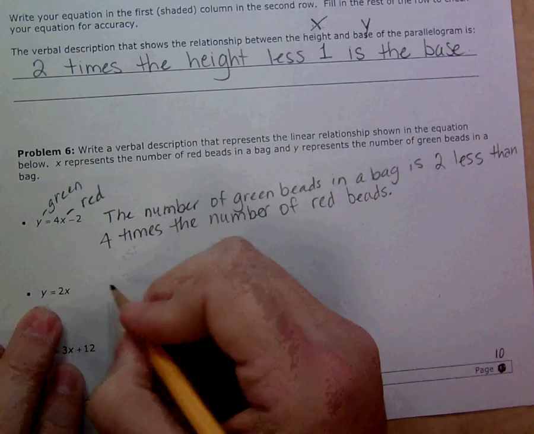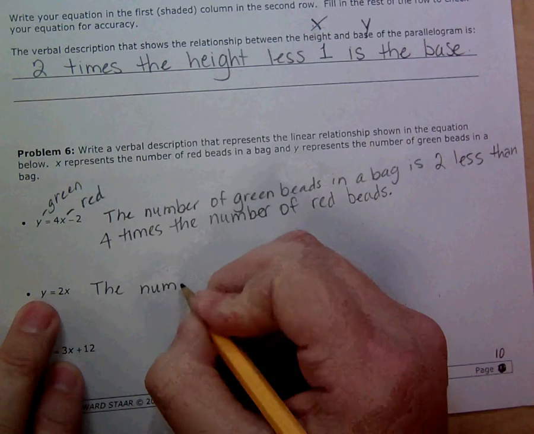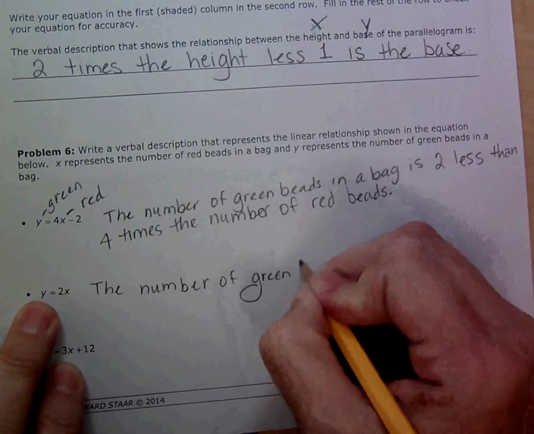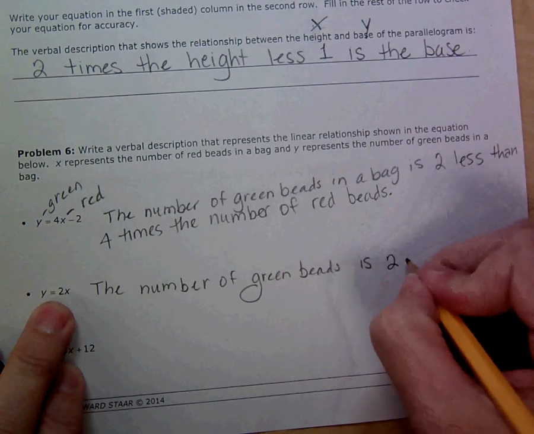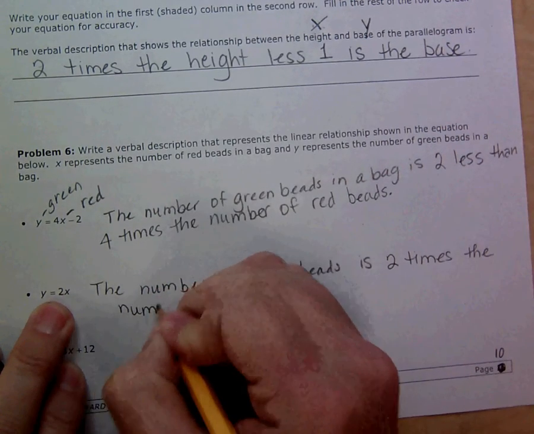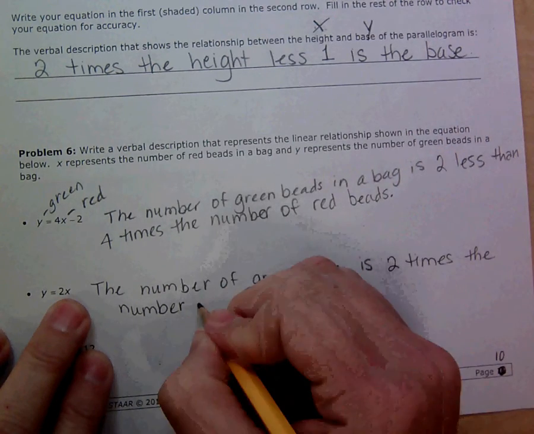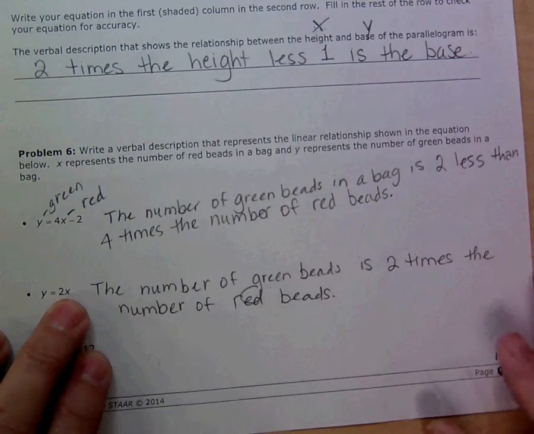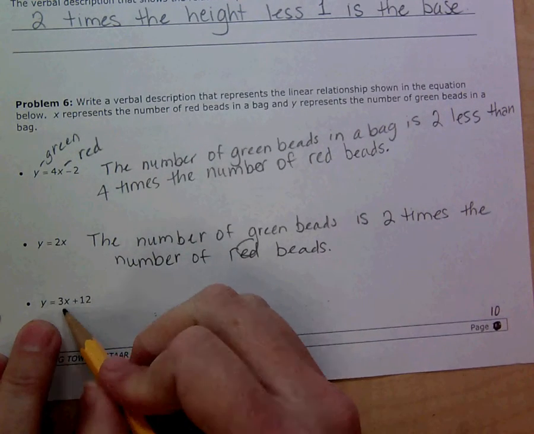How about this one? The number, remember, y is green, of green beads is 2 times the number of x, or red beads. 2 times the number of red beads. I'm doing pretty good on this one.